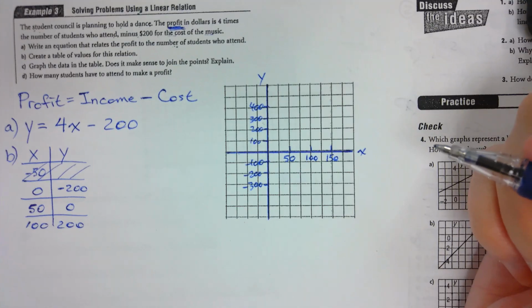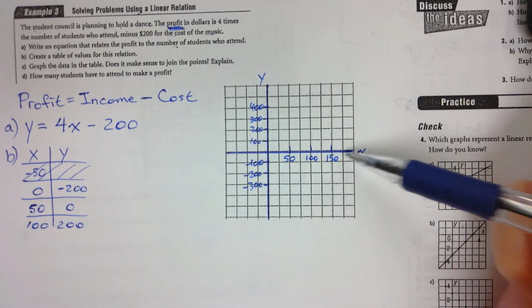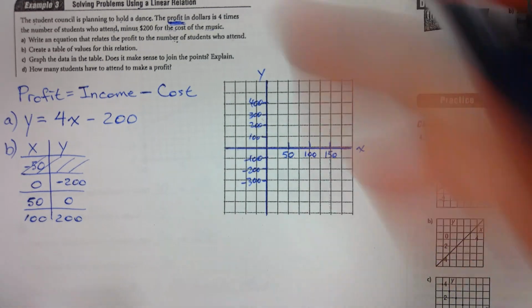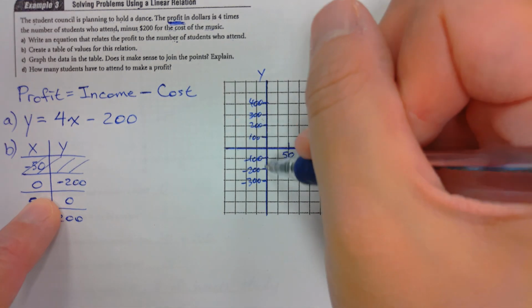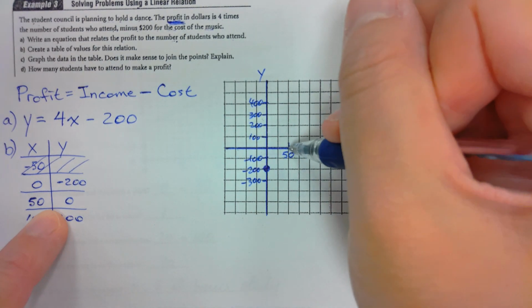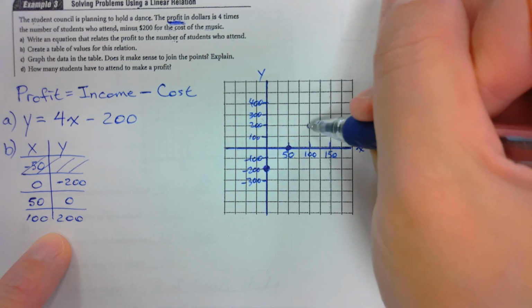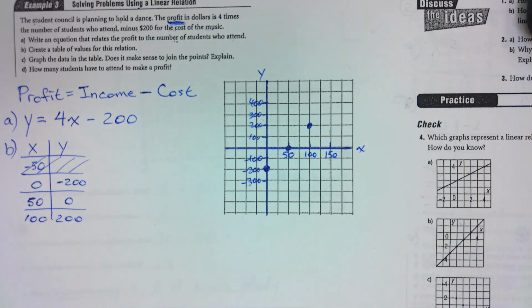Okay. Usually I like to draw a little bit more on both sides, on all sides actually. All right, so 0, -200, I get this point right here. 50 and 0, and then 100 and 200, like that.